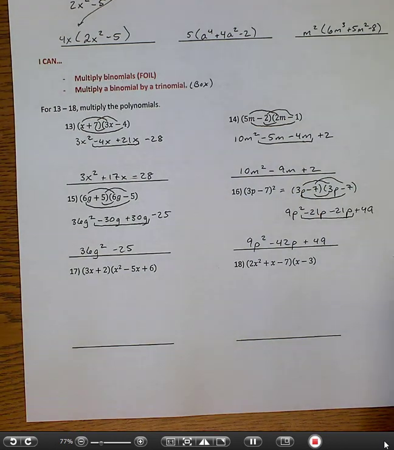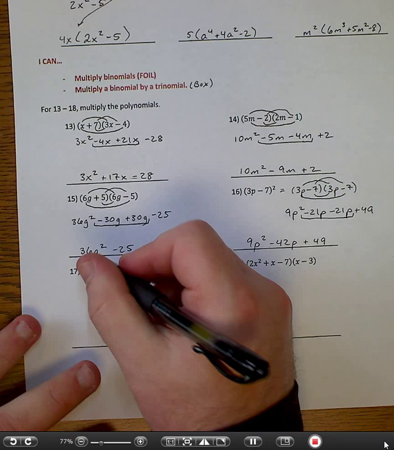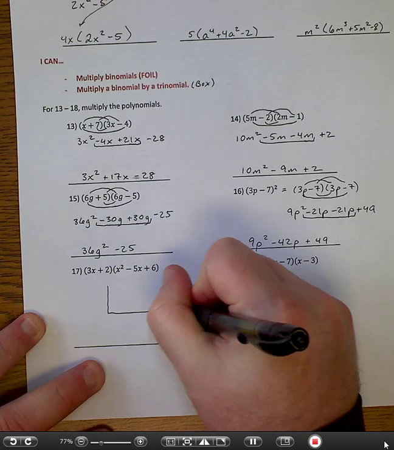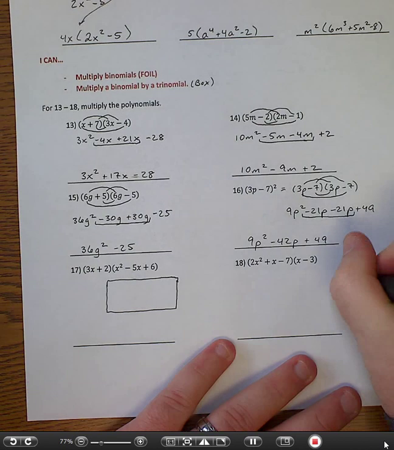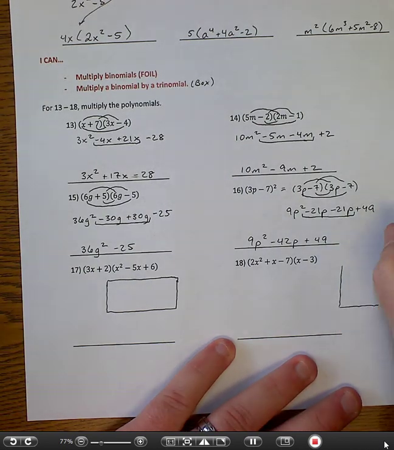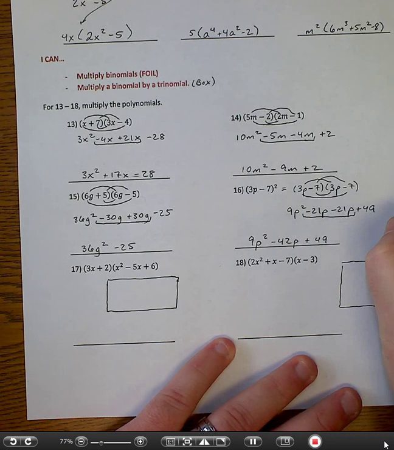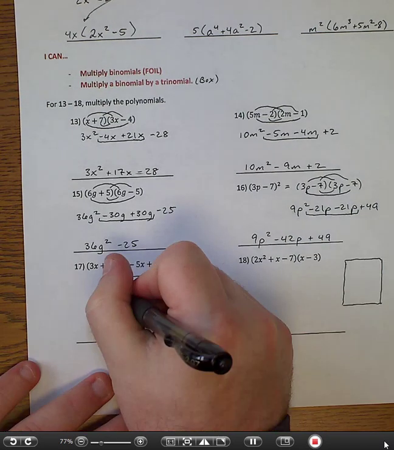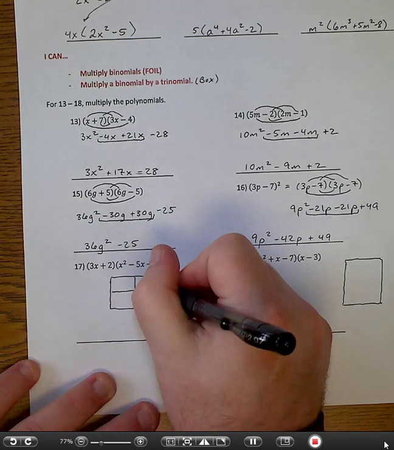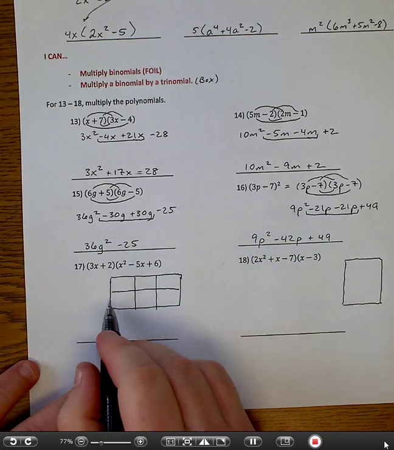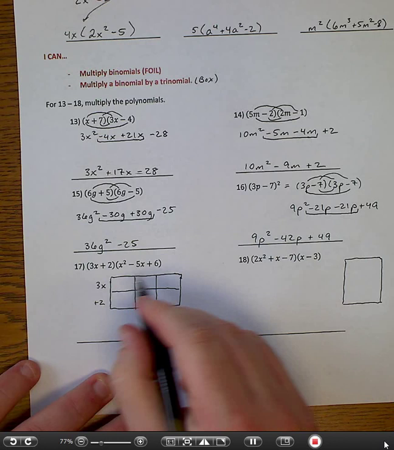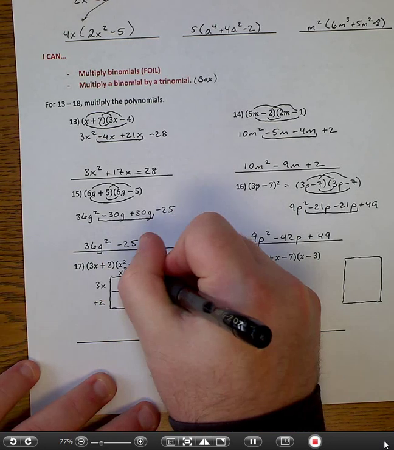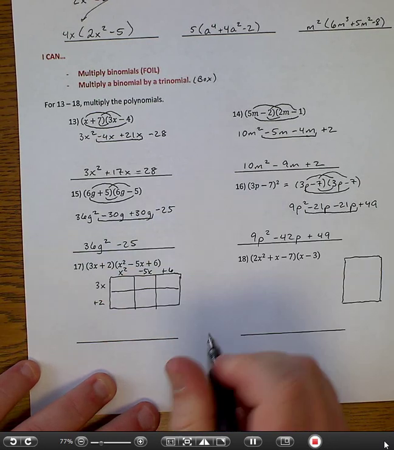And now 17 and 18, which I do use the box for. You can do the box horizontally, or you can do the box vertically, which I'll do over here, just to show you that it doesn't matter. Okay, so if you do it horizontally, the binomial would have to go on the left, so 3x plus 2, and the trinomial on top, so x squared, negative 5x, positive 6. And now we just multiply.